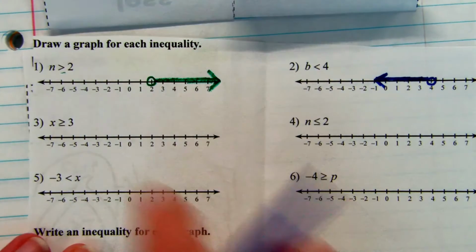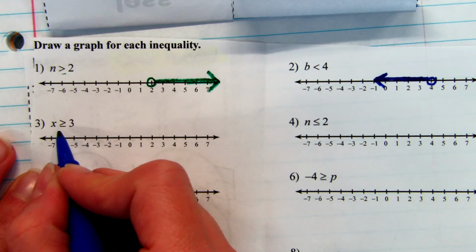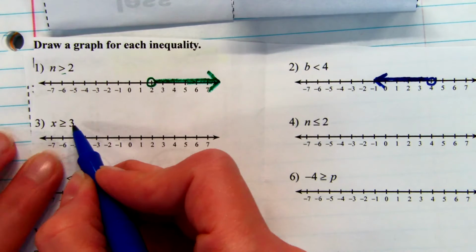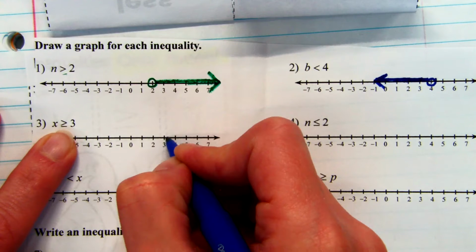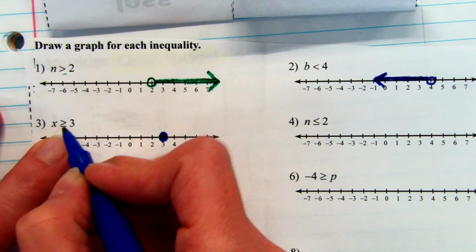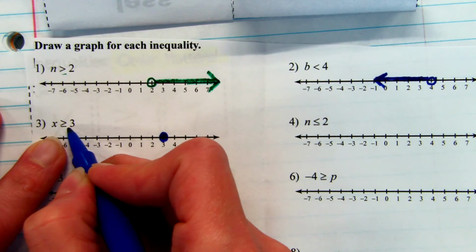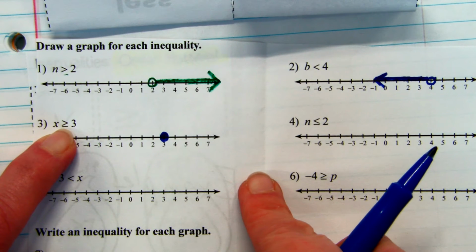Okay? Now, if we get to number 3, we have the first one with the equal to bar. So we're still going to go to the number. So the number is 3. What changes is we're now going to fill in the circle, because it has the equal to bar underneath the greater than sign. It's this little bar right there that makes it filled in.